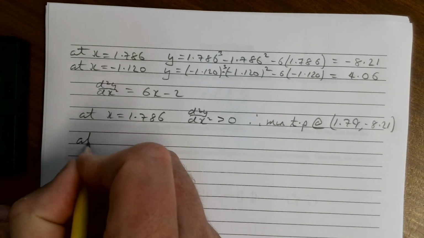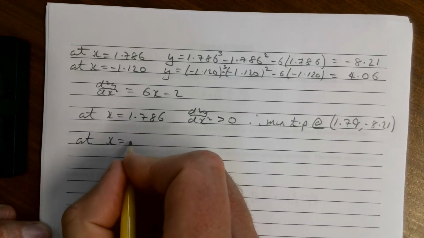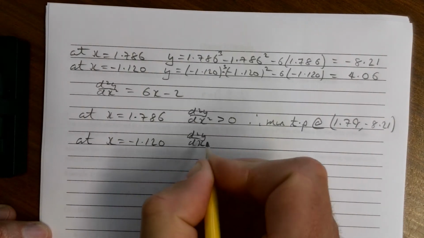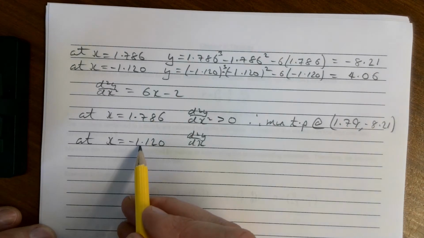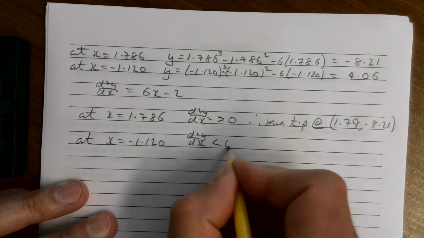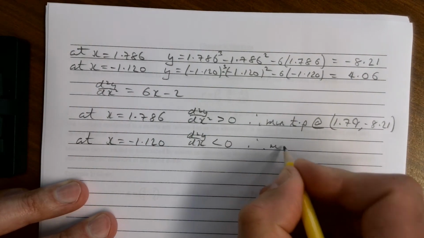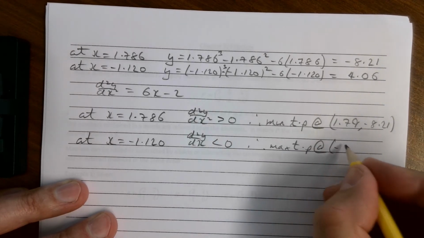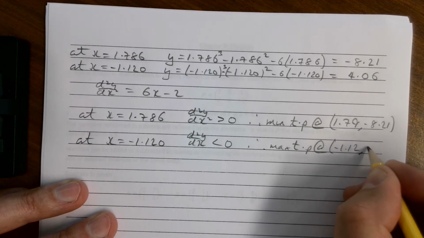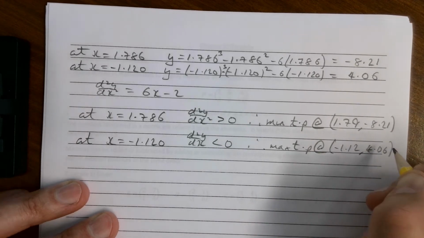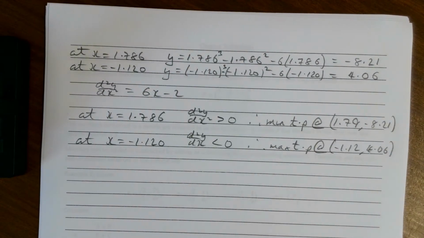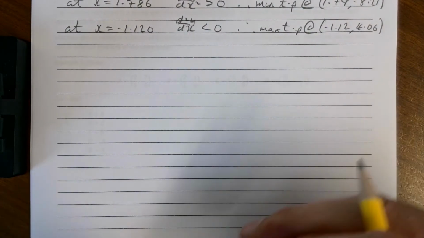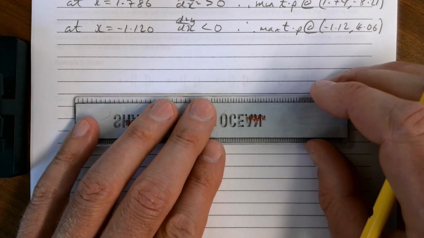At x equals minus 1.120, d2y by dx squared, again, I don't know what it is, but 6 times a minus, take away 2, is definitely going to give us a negative. So that's going to be a maximum turning point at minus 1.12, 4.06. So we're now at a stage where we can sketch our graph. We have enough information about it. So let's get a wee diagram done here if we can.